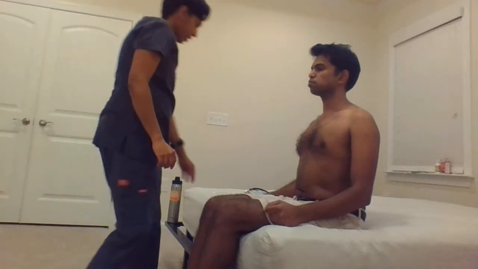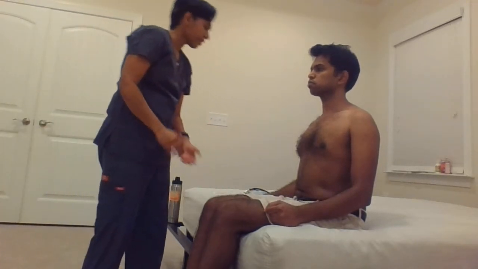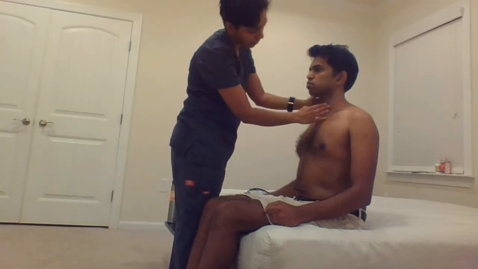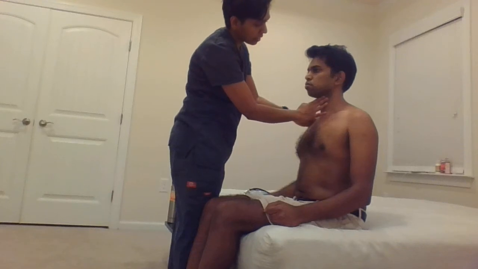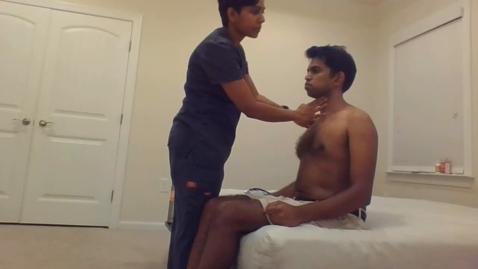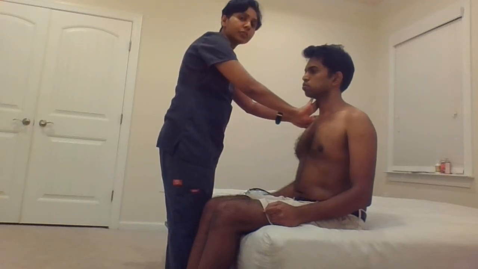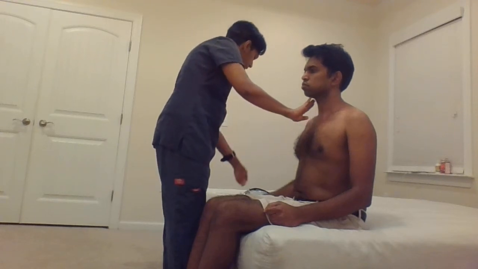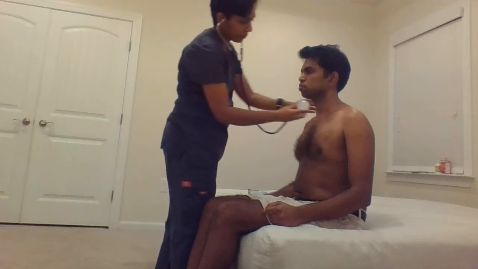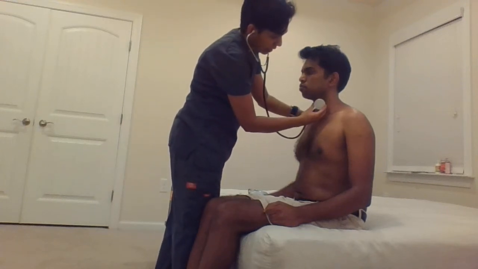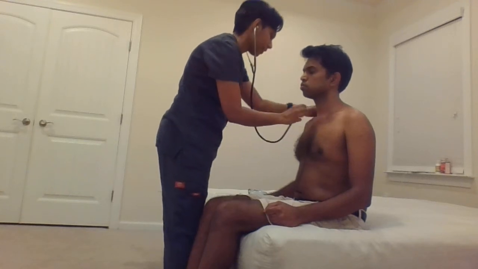Okay. And then I'm going to assess his heart. First, I'm going to assess the carotid artery. I'm going to palpate his carotid artery. And here I'm finding the pulse is regular. It's smooth. I can rate it +2. And then I'm going to auscultate the carotid artery with the bell side. Here I'm not finding any bruit sound. Okay, perfect.